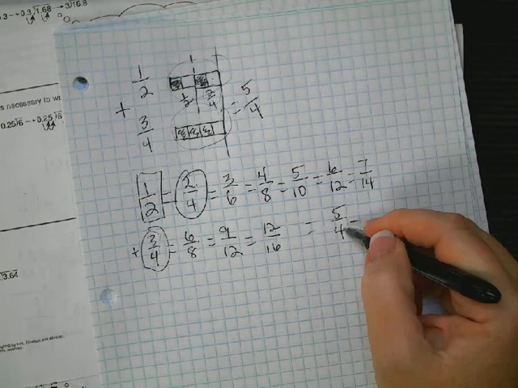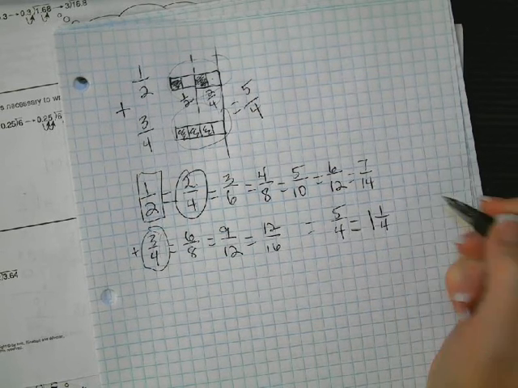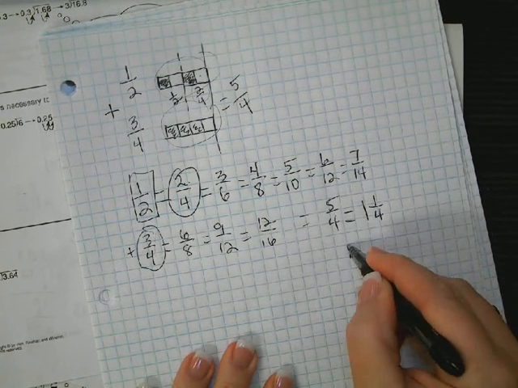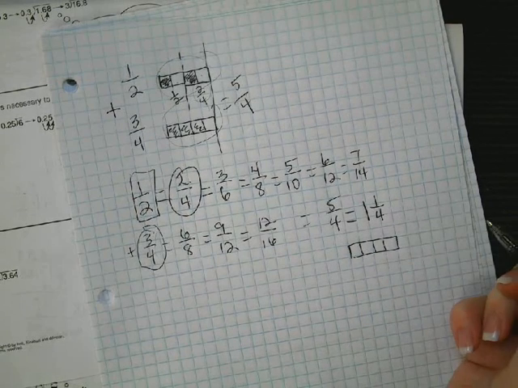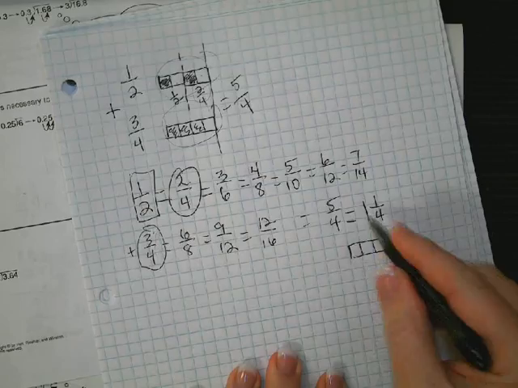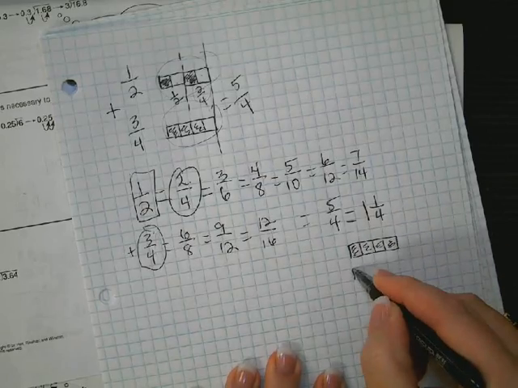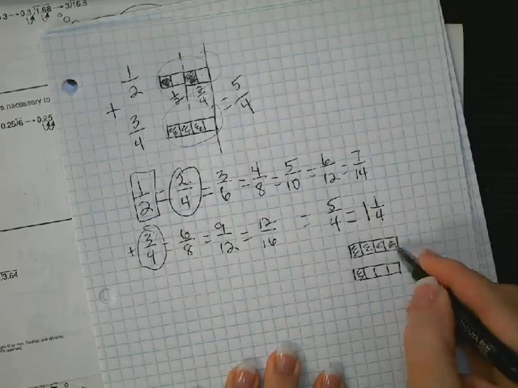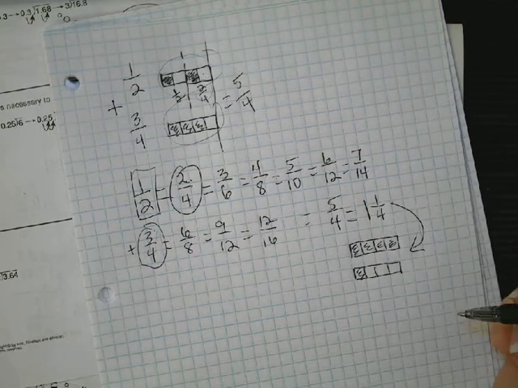If I change that to a mixed number, I'm going to see how many times 4 goes into 5, one time with 1 left over, but I'm still dealing with fourths. I'm going to draw you a picture of what that looks like too. Okay, we're dealing with fourths, so I'm going to separate my whole into fourths, and I need 5 of them. So I'm going to do 1, 2, 3, 4. Ran out, so I'm going to have to do another whole here, and then do the 5. So 1 and 1/4. That's what that means. All right, so now that that's clear, let's do another problem.